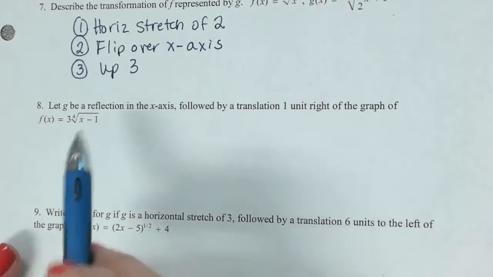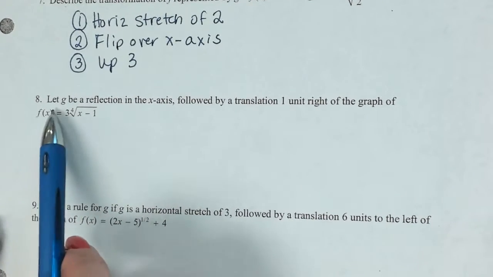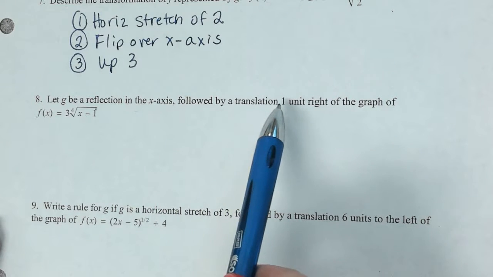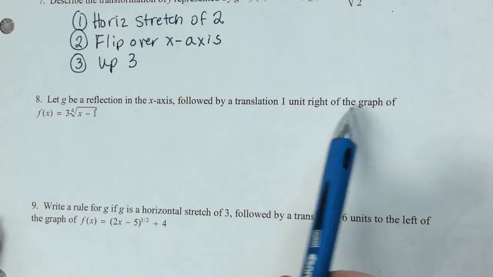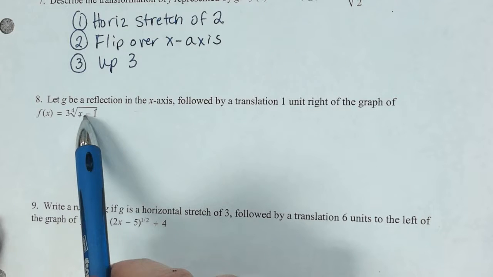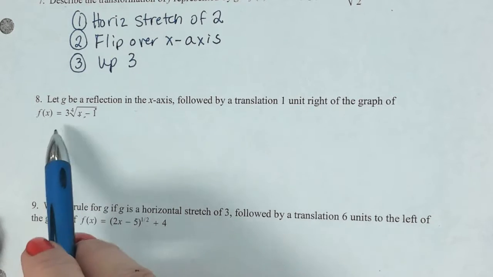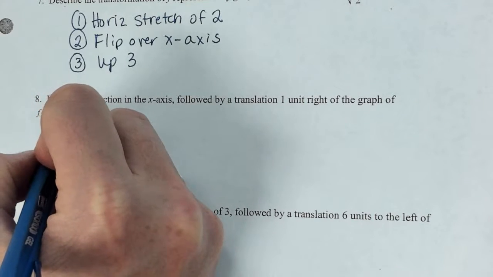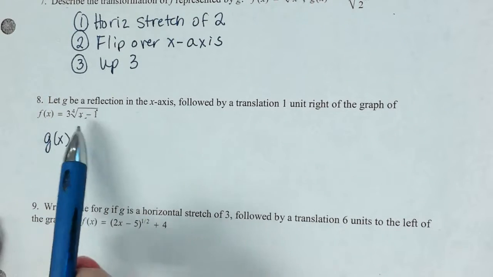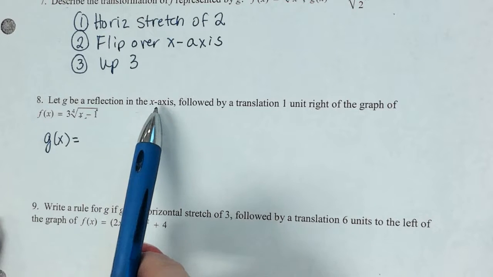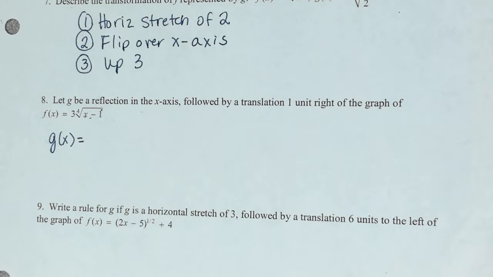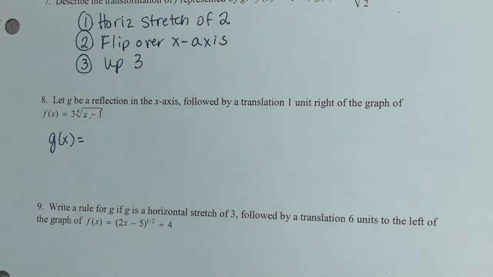Okay, now let's look at number 8. Let g be a reflection in the x-axis followed by a translation 1 unit right of the graph of this. Alright, so we're starting off with this function. We're coming up with a g of x function. So the first thing we want to have is a reflection in the x-axis. If you don't remember what to do, look at your student journal. But I think we all know this by now, right?